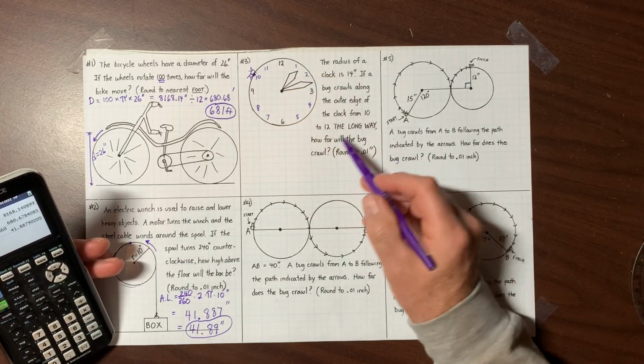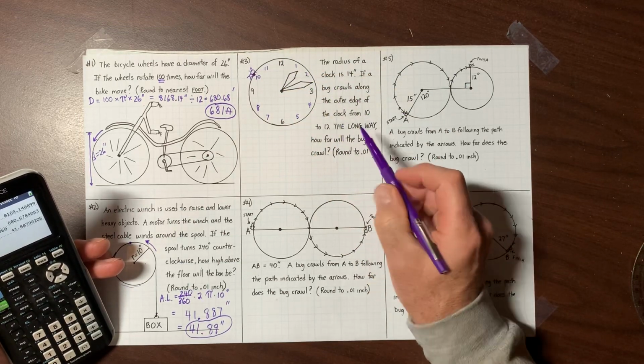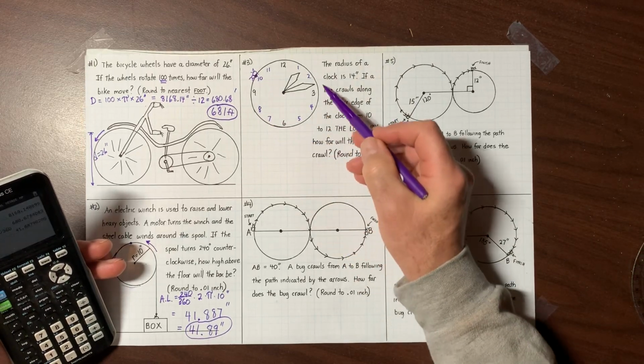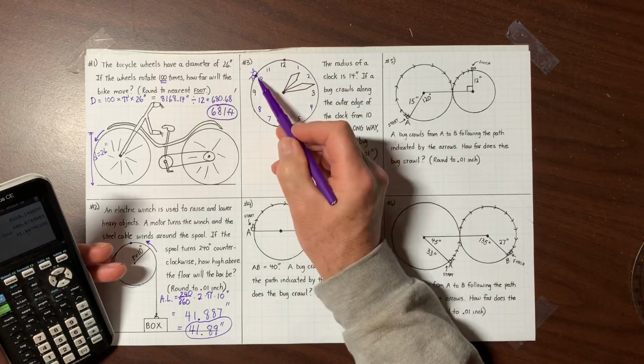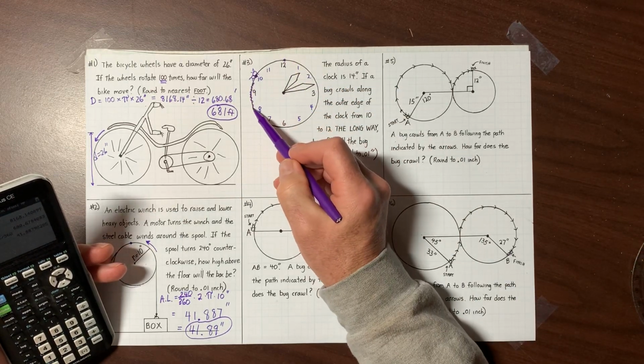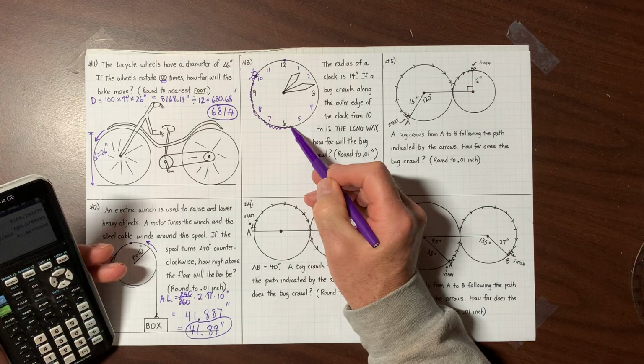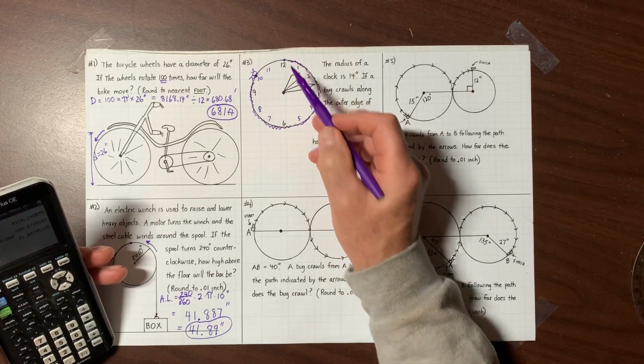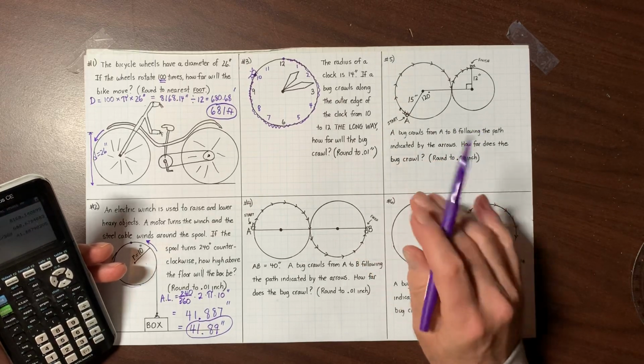From the 10 to the 12, the long way. So the bug is going to go from the 10 all the way around to the 12. This is the path of the bug that I'm scribbling on the outer edge of this clock. This is the path. First thing we need to do is determine how many degrees that is.